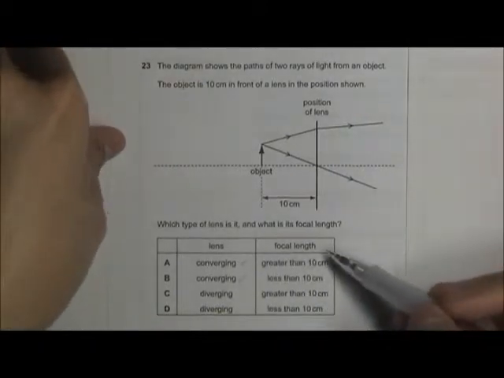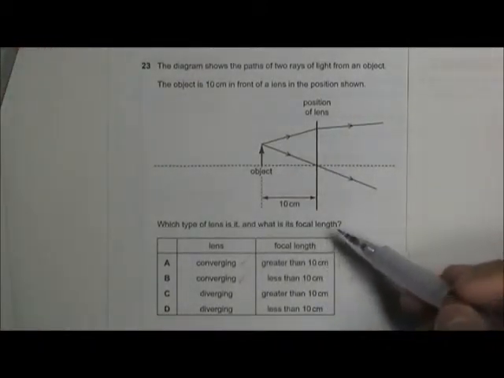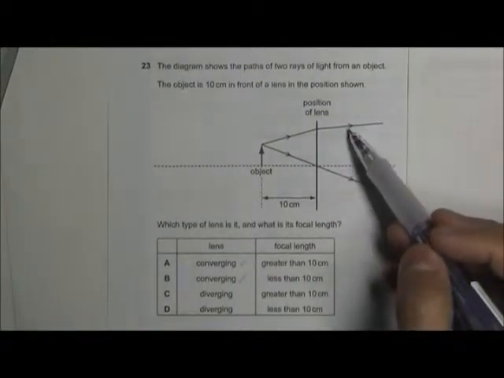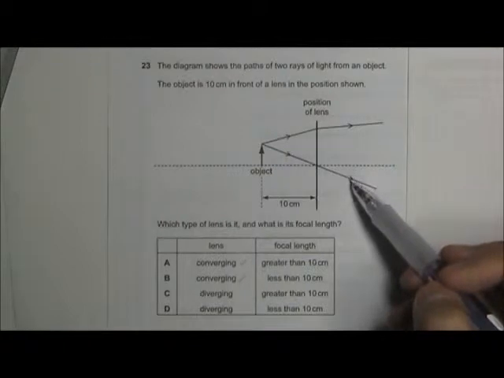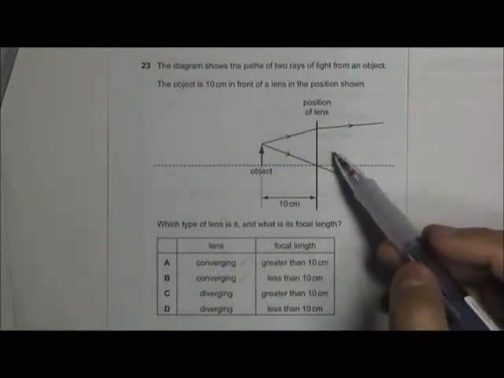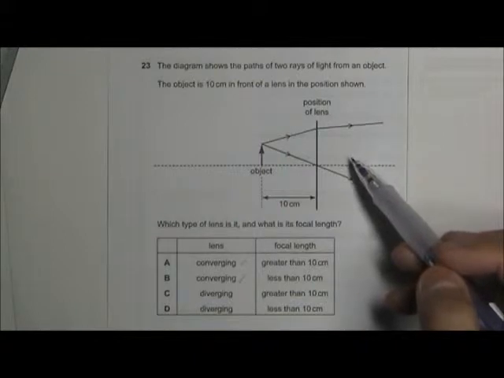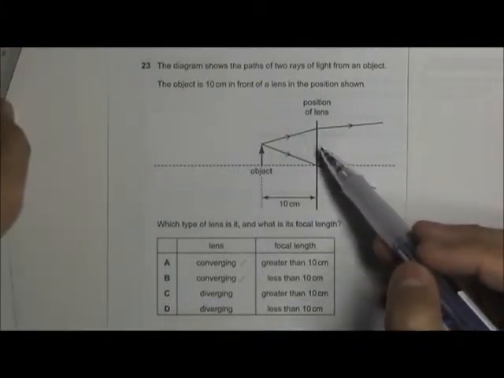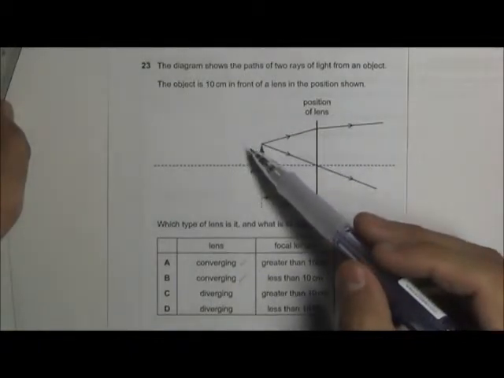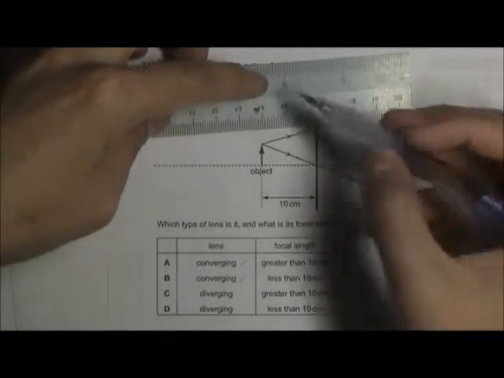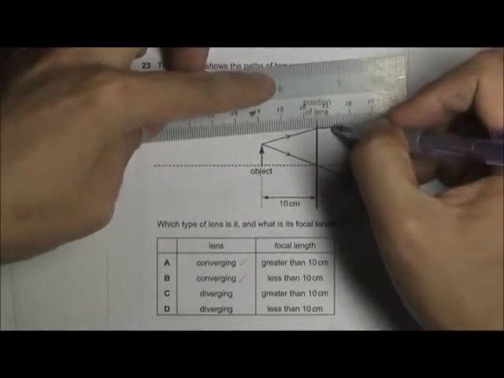Okay, next we have to look at the focal length. After the ray has passed through the lens, they actually move further and further apart from each other. So that tells us that they will not converge on the right side of the lens. So that means it will form a virtual image on the left side of the lens. So what we do is that we have to draw dotted line backwards.